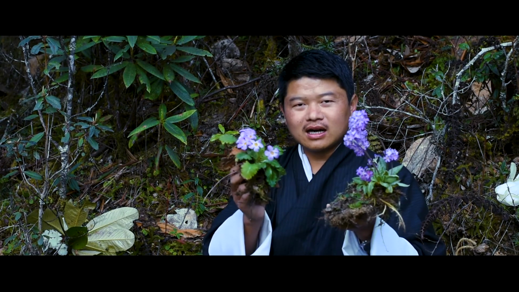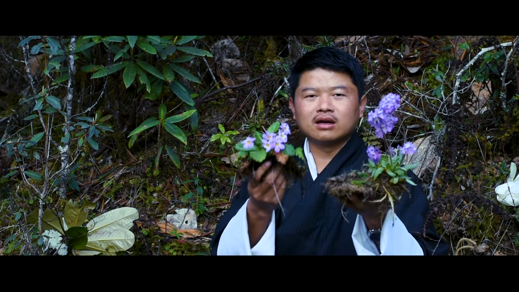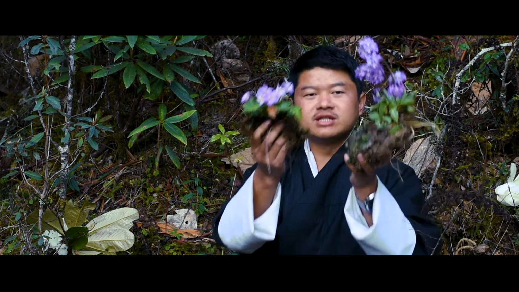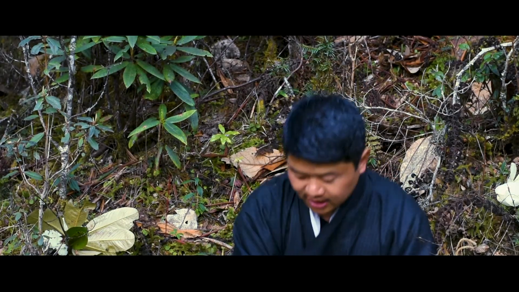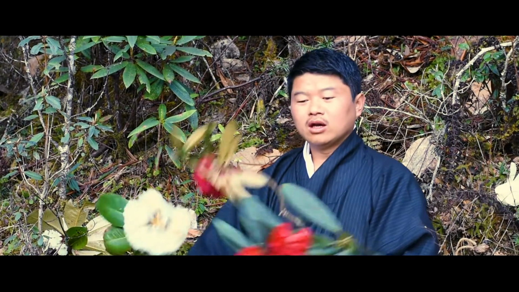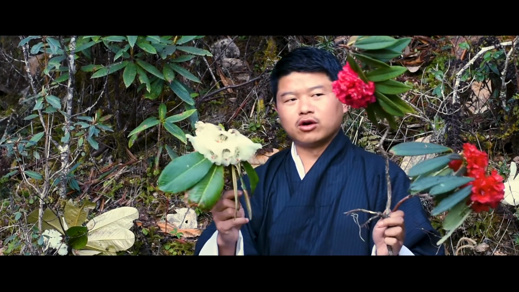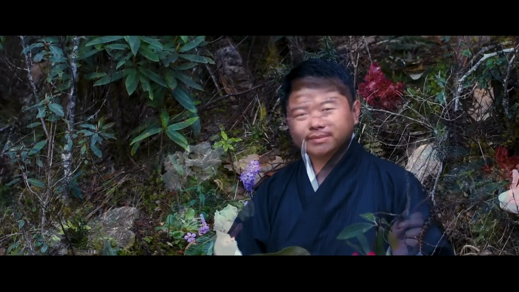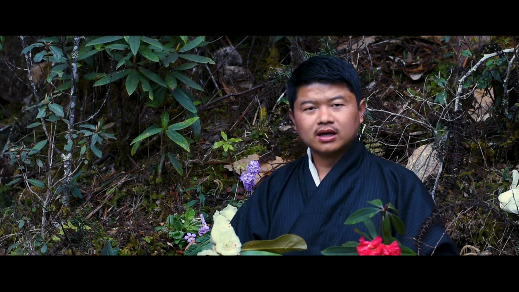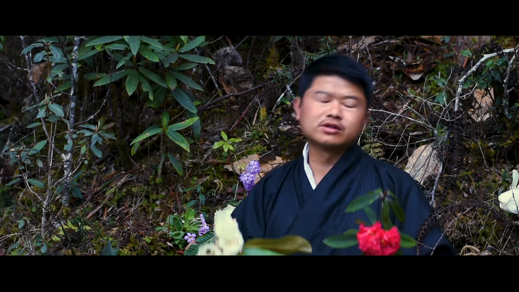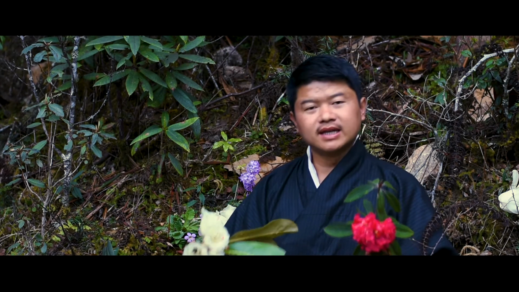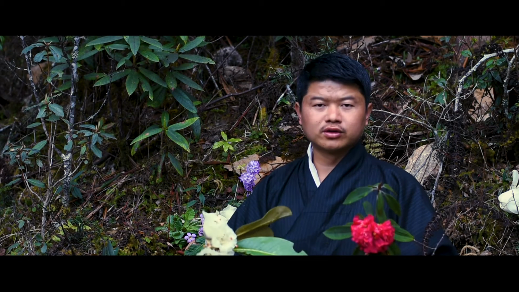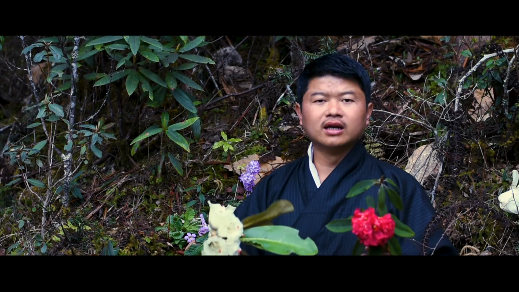As you can see, these are two distinct flowering herbs. They are different species belonging to same genus, Primula. Likewise, these three species of rhododendron also belong to same genus but different species. As I have mentioned, Bhutan has 46 species of rhododendron. This indicates the species richness or diversity of rhododendron prevalent in our country.